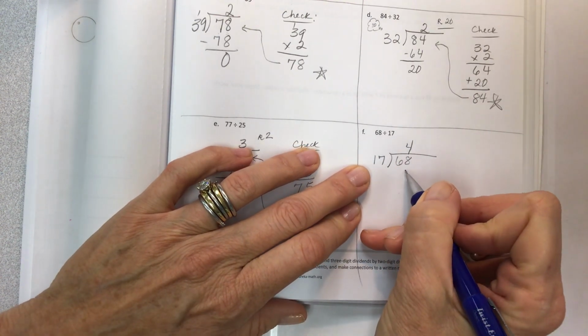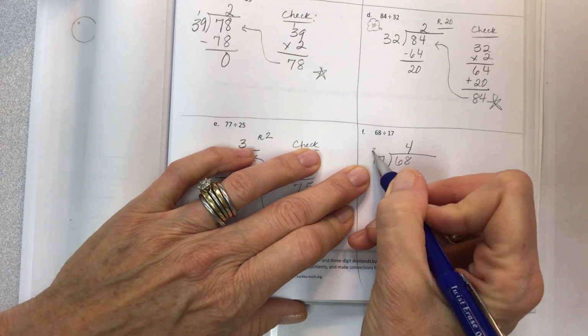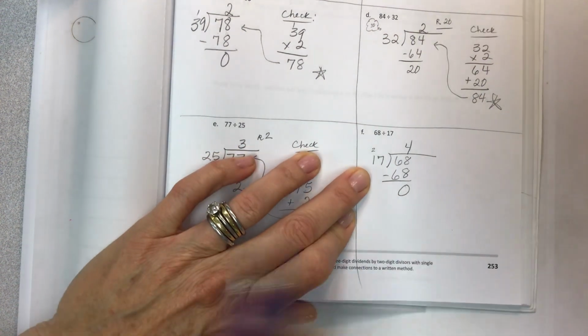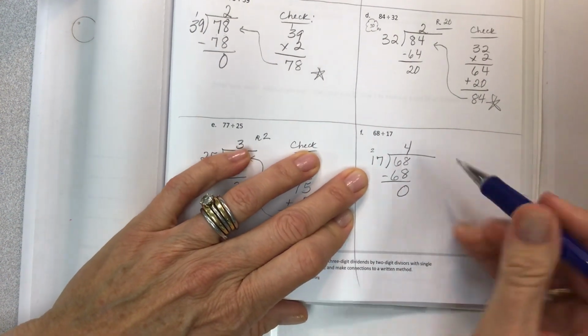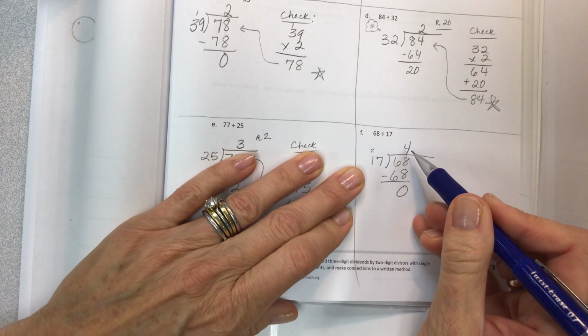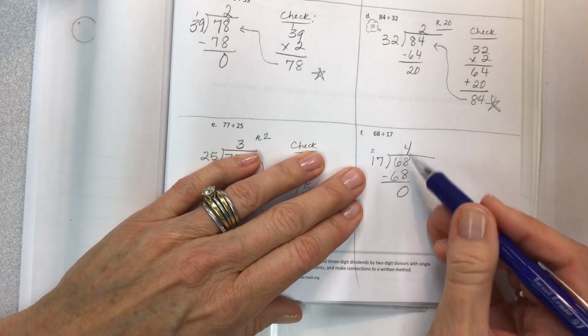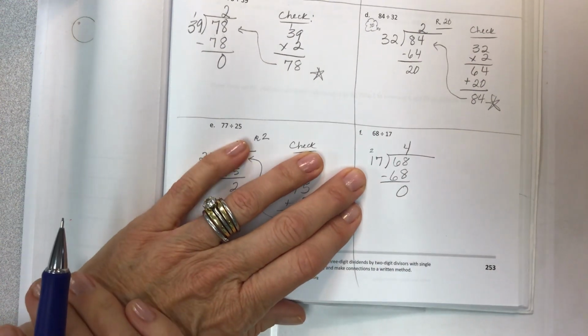7 times 4 is 28. And then 4 times 1 is 4 plus 2 is 6. And look, it works out nicely. So you can always change your guess in the quotient. It's very simple, quick and easy. And if you're not sure about something, do it lightly and then go over it darker if it actually works out.